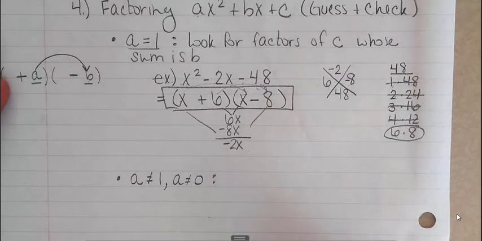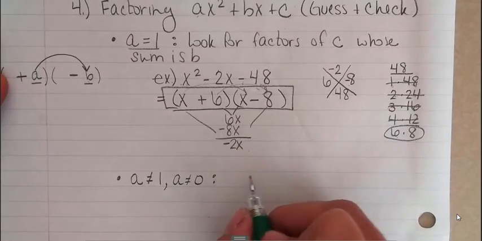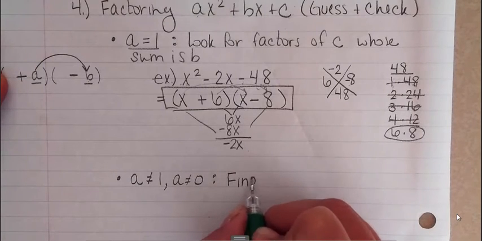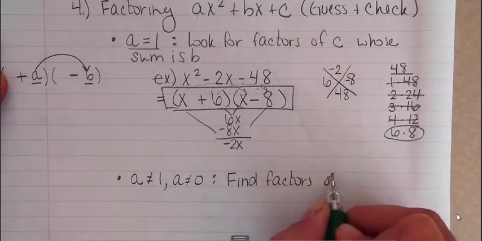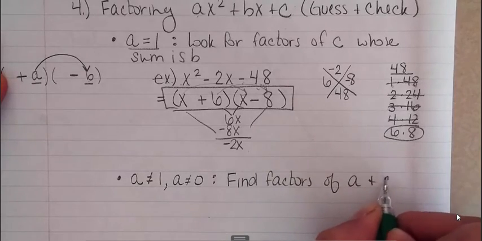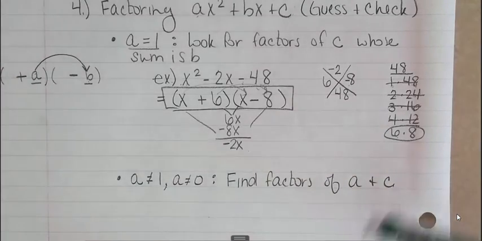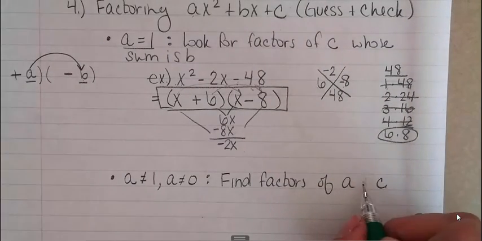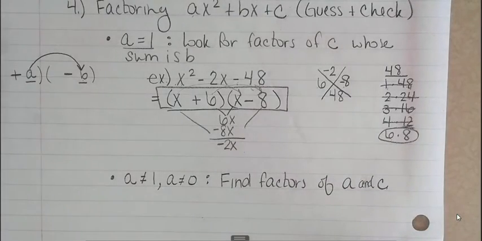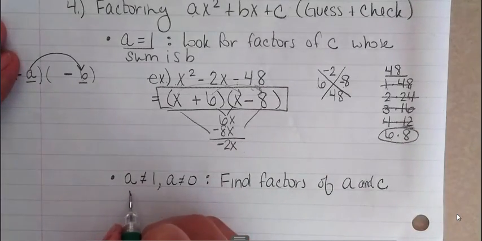So now what we're going to do is find factors of A and C. Maybe I shouldn't put an "and" like that. I should probably write out "and", so that way you guys don't think I'm putting addition. A and C, whose sum is B.